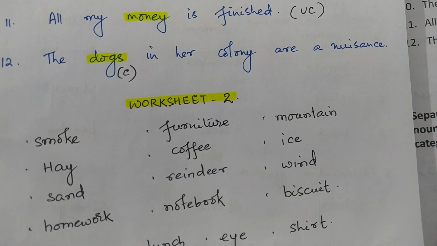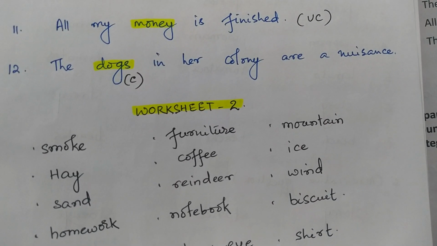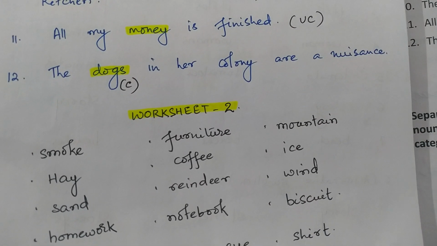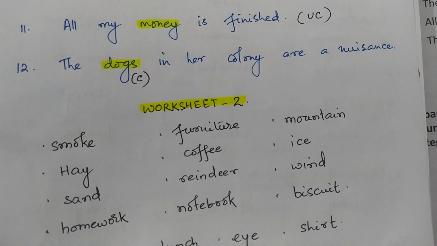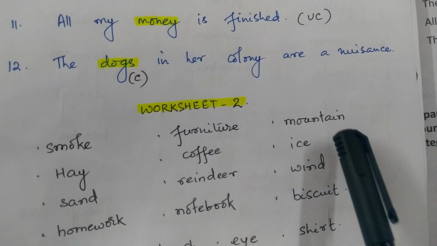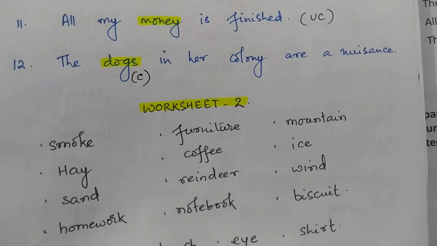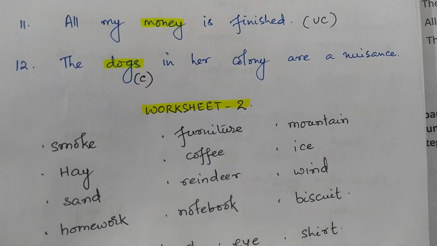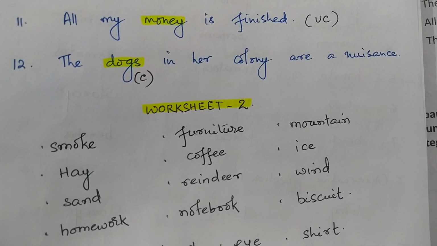Now worksheet 2. Separate the countable nouns and the uncountable nouns and write them down under the correct category. Now, smoke, definitely it is uncountable. Furniture, it is countable. Mountain, it is countable. Hay, uncountable. Coffee, we can again say that give me a cup of coffee or give me a mug of coffee. But how much of coffee? I cannot count the grains of coffee.